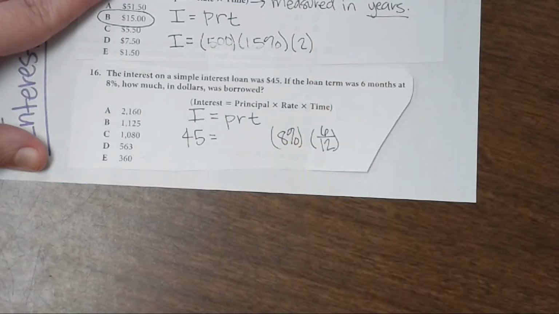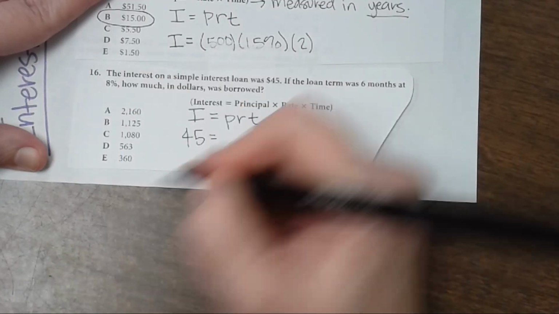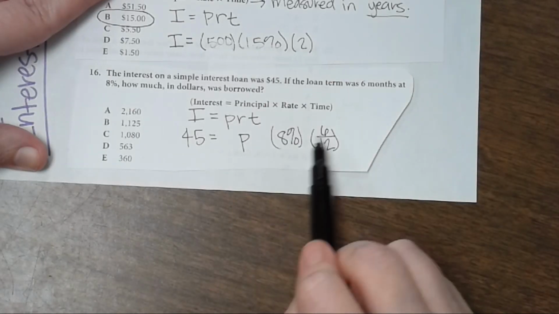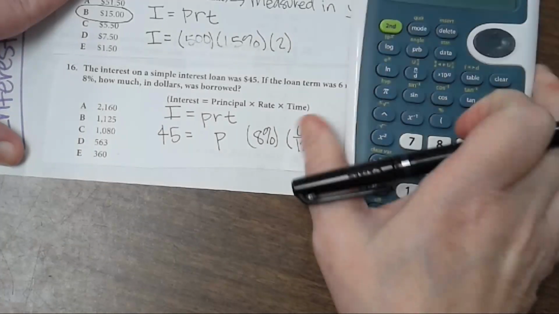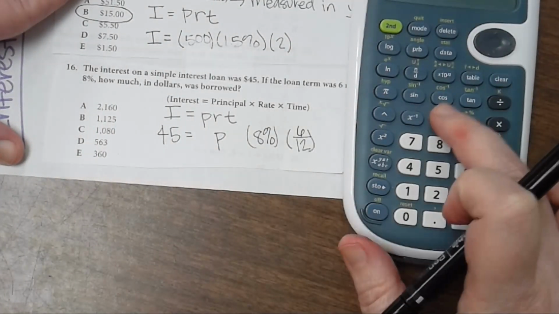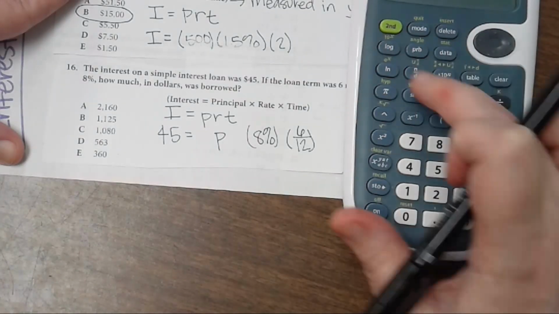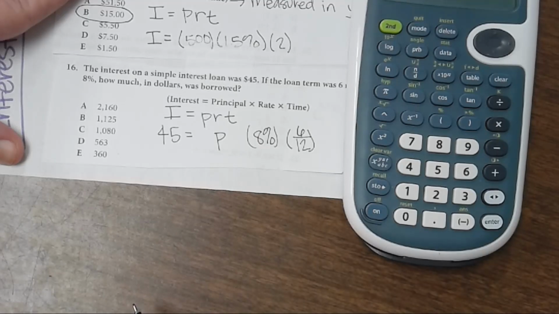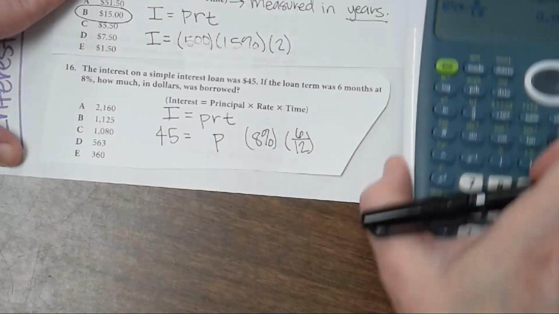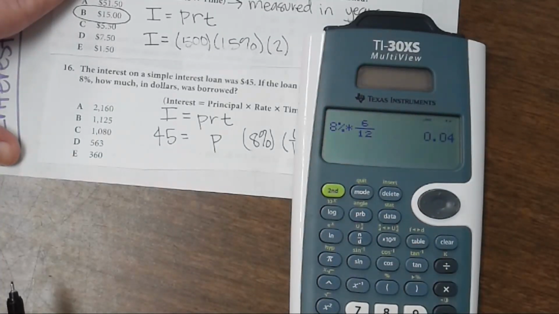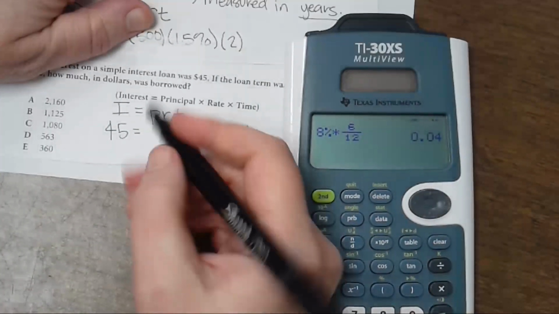How much in dollars was borrowed? Well, that will be the principal, which we don't know. So we're going to put a P right there. I'm going to do 8% times 6 over 12. That's just easier on this side. 8% times 6 over 12. I'm going to hit enter, and that gives me 0.04. Let me get this down so you can see it. 8% times 6 over 12 is 0.04. So down here I'm going to write 0.04.